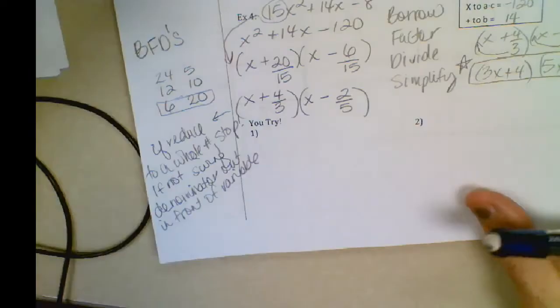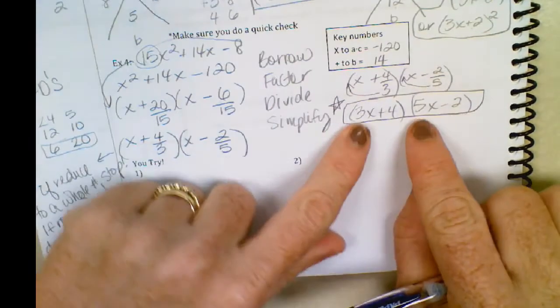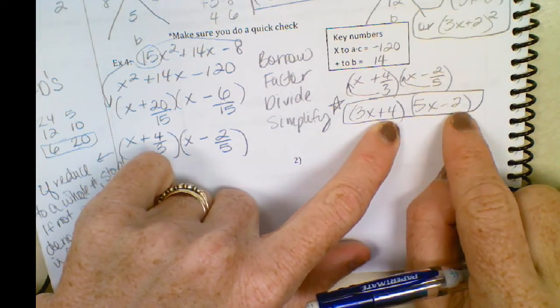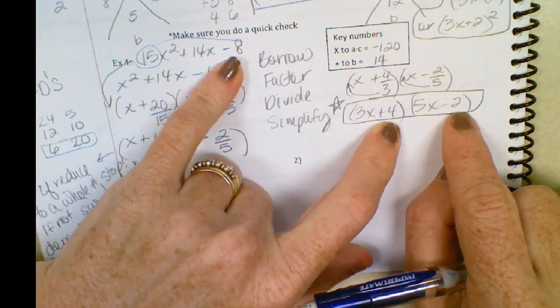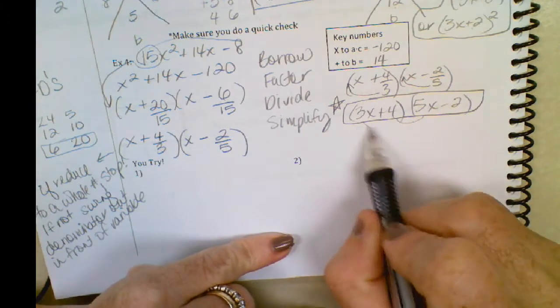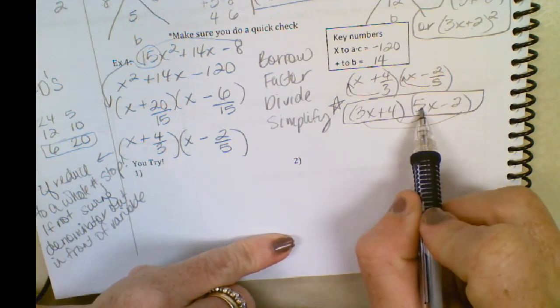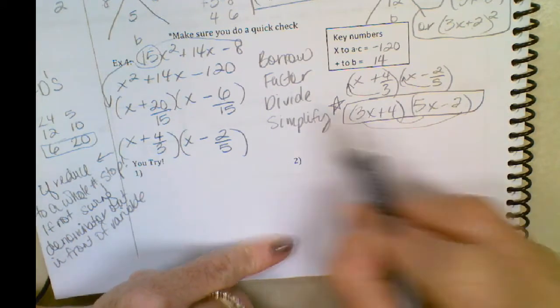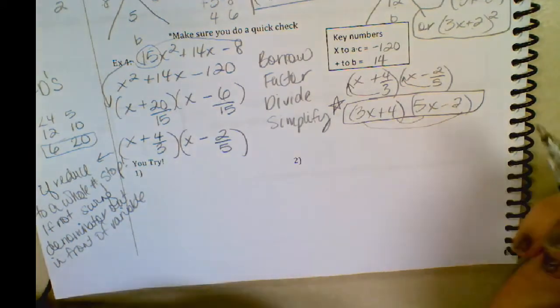And again, let's double check that our answer is correct. 3x times 5x is 15x squared. 4 times negative 2 is negative 8. Now it's just a case of checking these. So 4 times 5 is 20. 3 times negative 2 is negative 6. So 20 minus 6 is 14, and that's my middle term, so that checks.